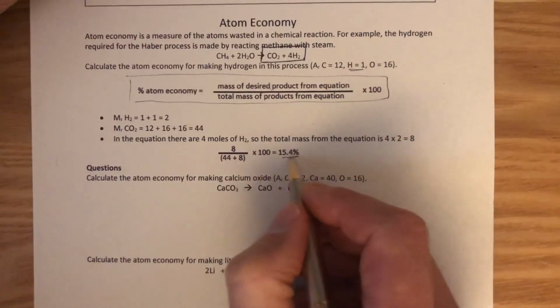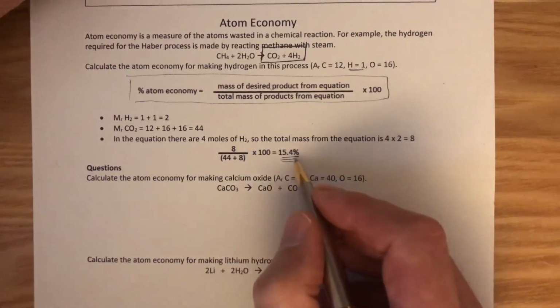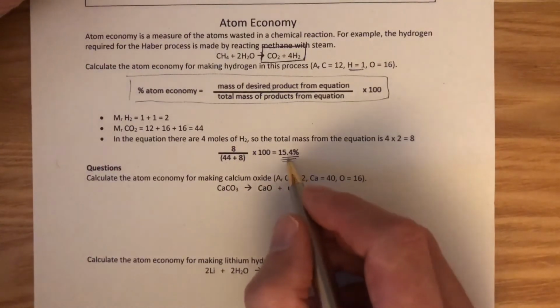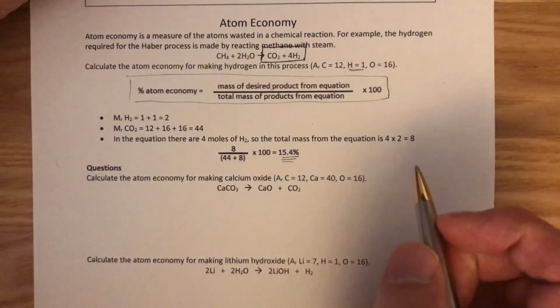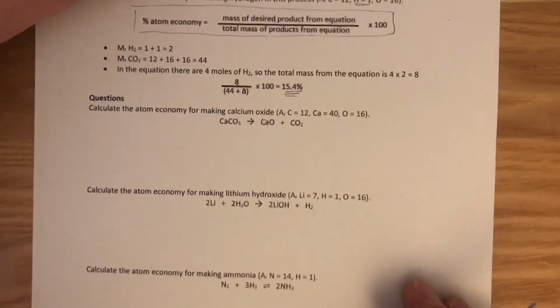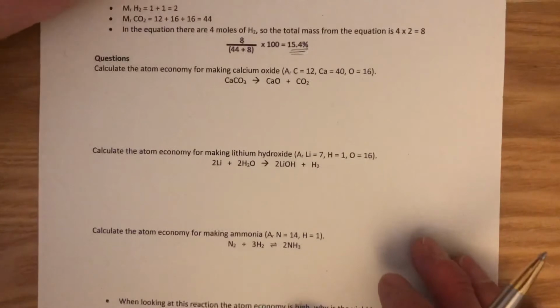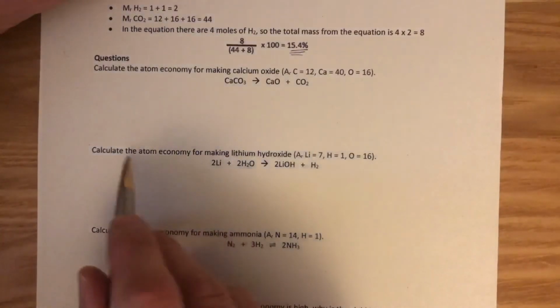Now that's a pretty shockingly low atom economy. Okay, chemists probably aren't going to like this process that much because best part of 85% of the atoms that go into that reaction are waste. So that's a low atom economy. And let's have a quick go at one of these down here, and then I'll leave you to do the rest on your own. Let's look at this one.